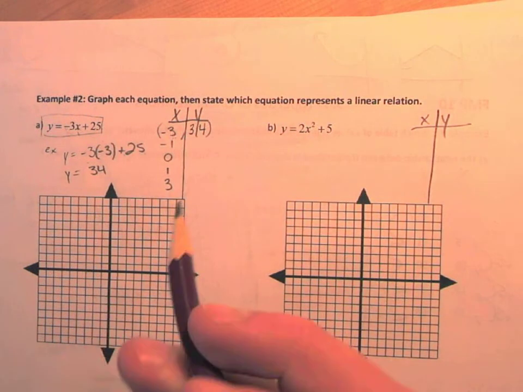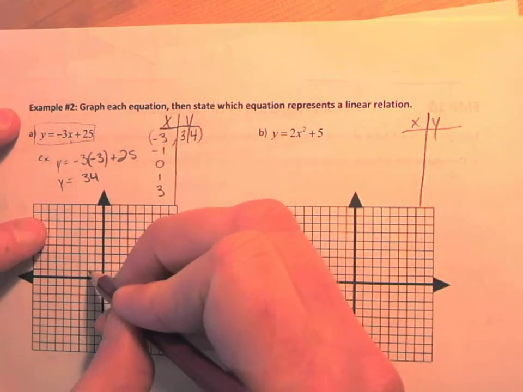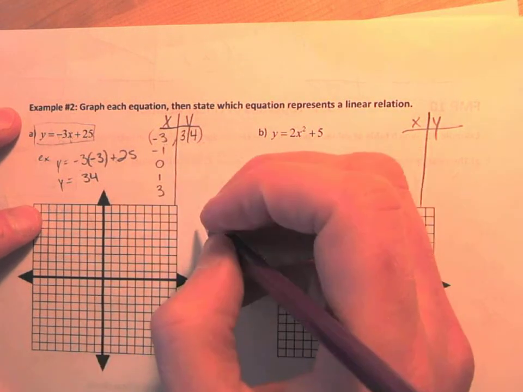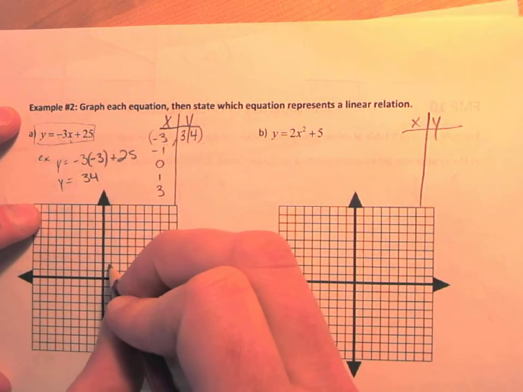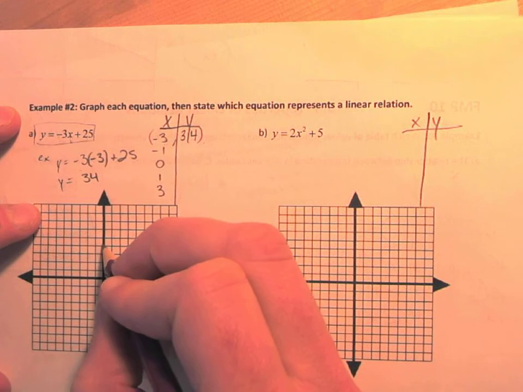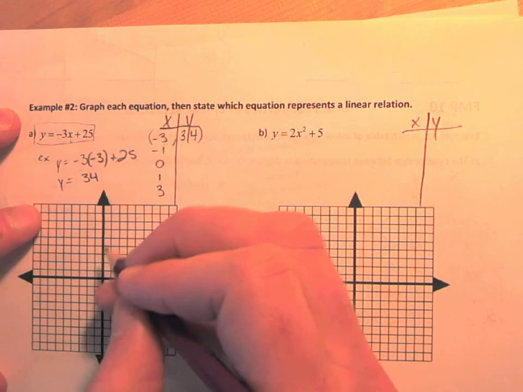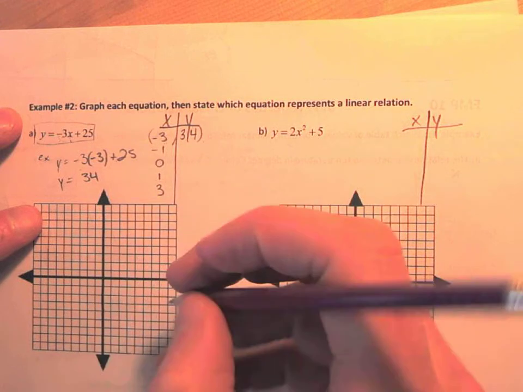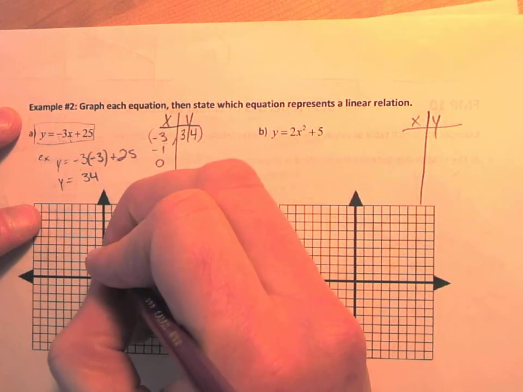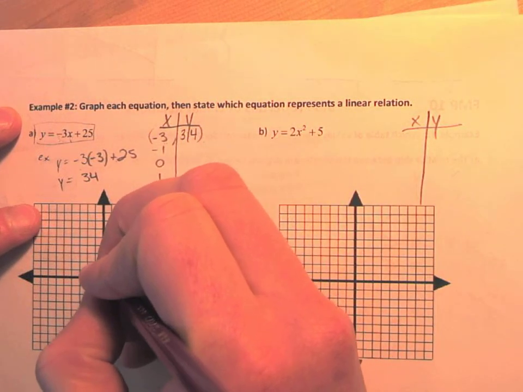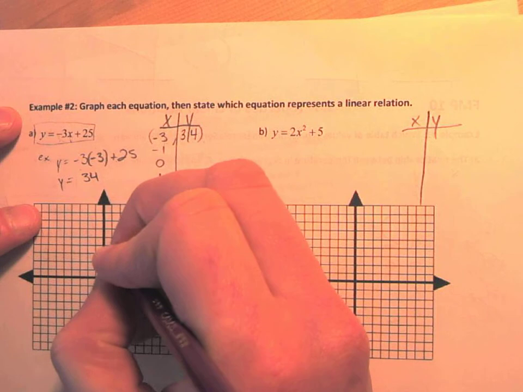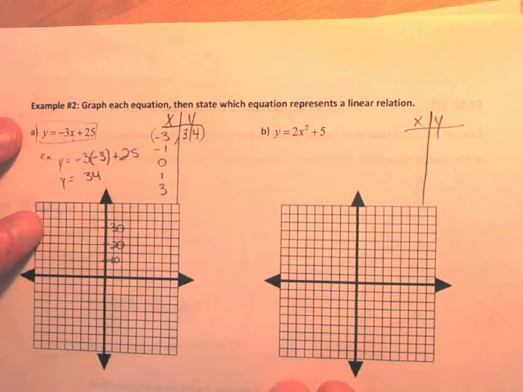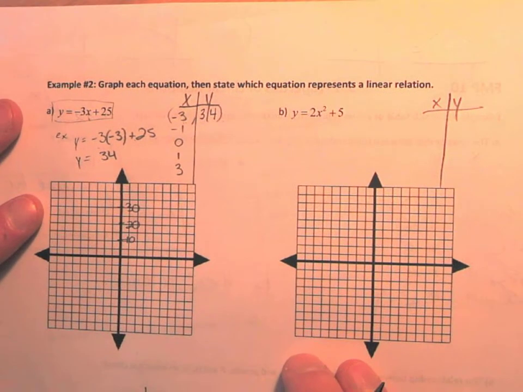So -3 comma 34. I notice I don't have 34 lines, so I'm going to have to make the scale a certain way. If I make it by maybe 5, 10, 15, 20, 25, 30, 35, 40, if I make the lines on the y-axis equal to 5 each, then I'll be able to reach 34. So we'll say this one's a 10, this one's a 20, this one's a 30, and so on. Alright, so I've made my scale.